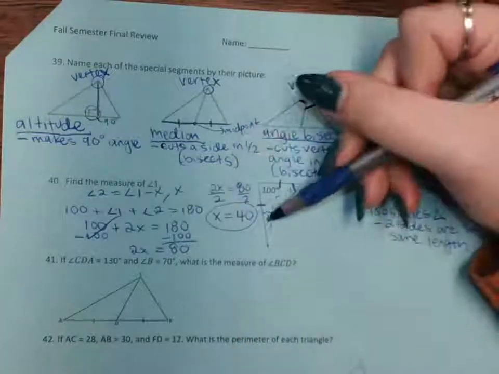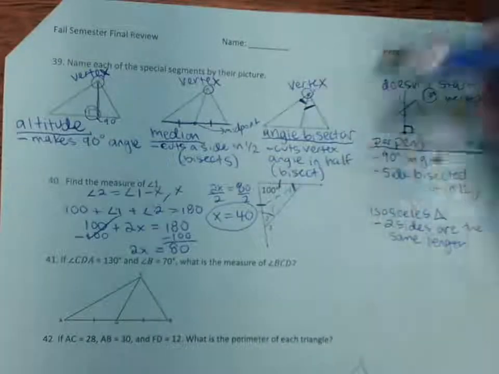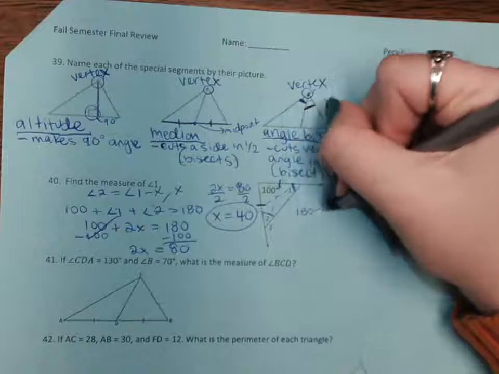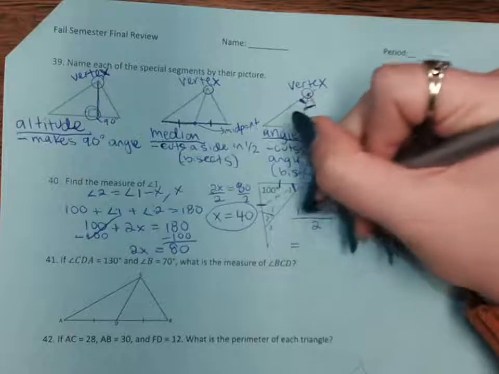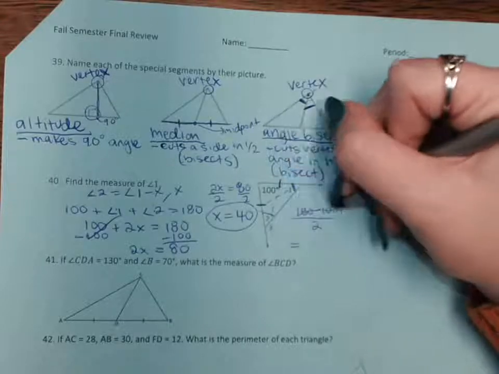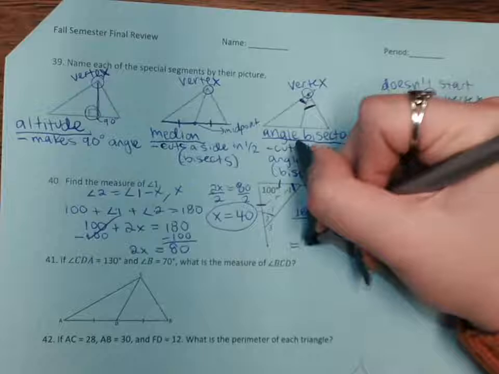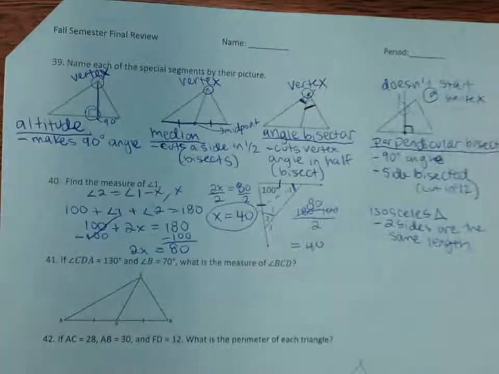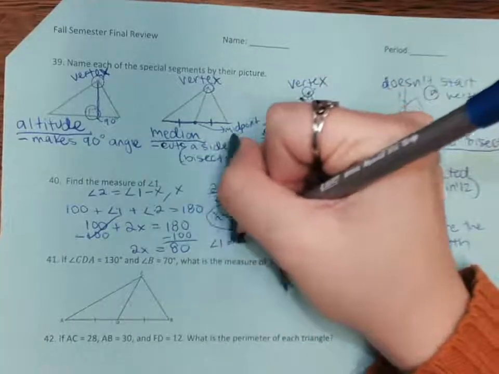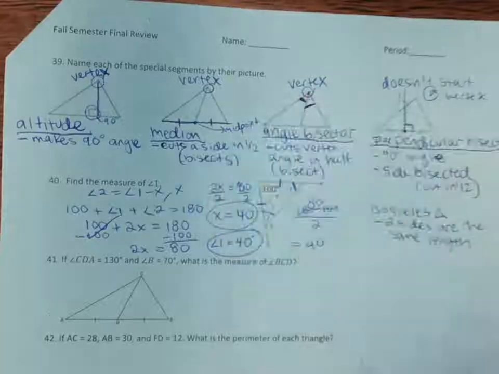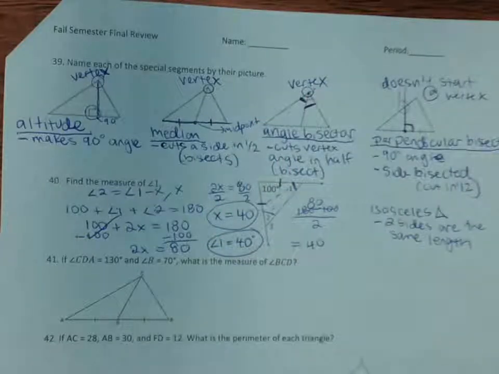Now you could also look at this and say, I know that these are the same, so whatever 180 minus 100 is, divide that by 2. That would also give me my answer, so that would be 180 minus 100 is 80, and that over 2 is 40 as well. Okay, so either way, you don't have to use variables. If you can just understand that, that's fine. Okay, so my x would equal 40 degrees, which means also angle 1 would equal 40 degrees. Okay? All right, so this next one.